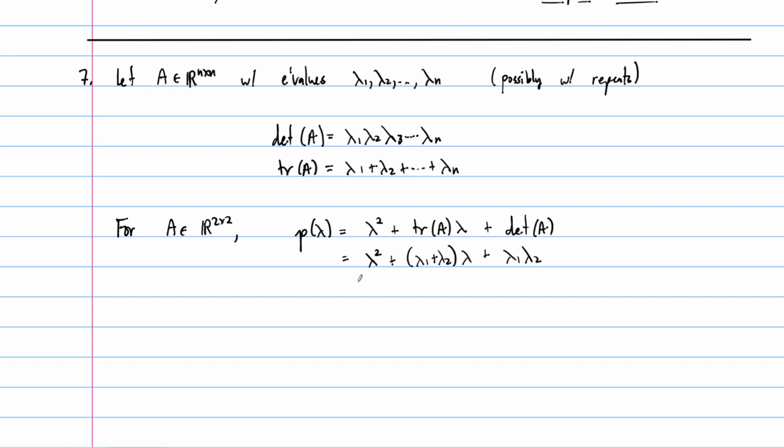That's the only way that you can end up with lambda minus lambda 1 times lambda minus lambda 2.